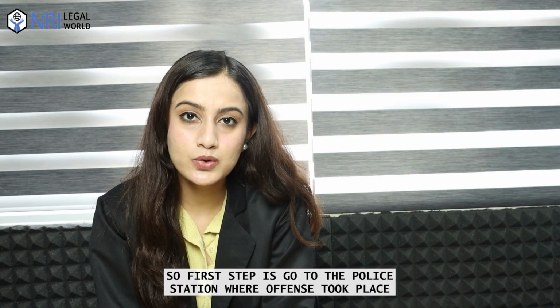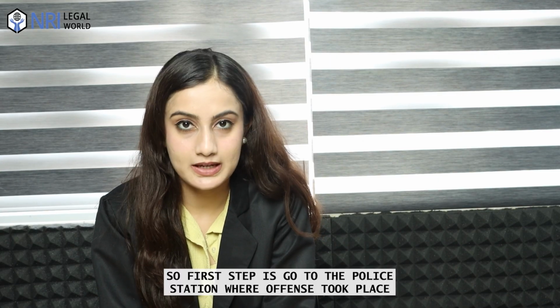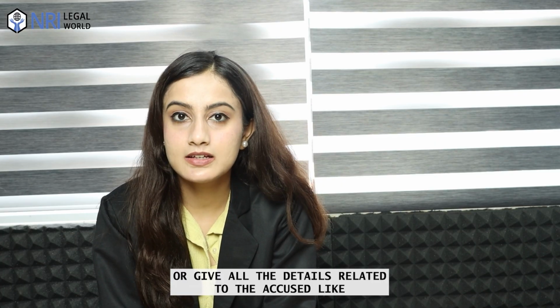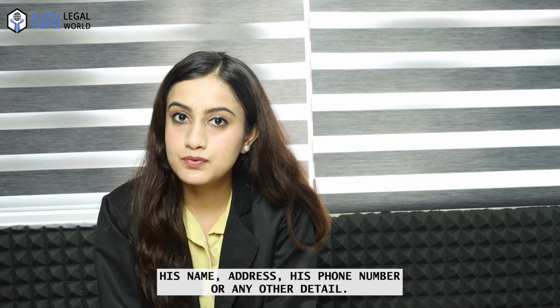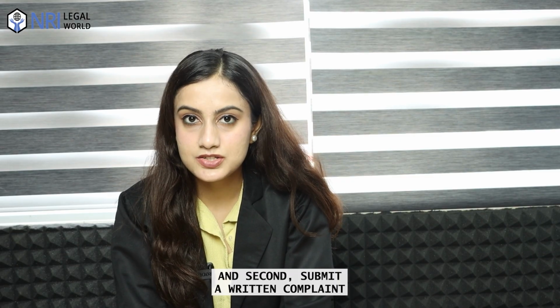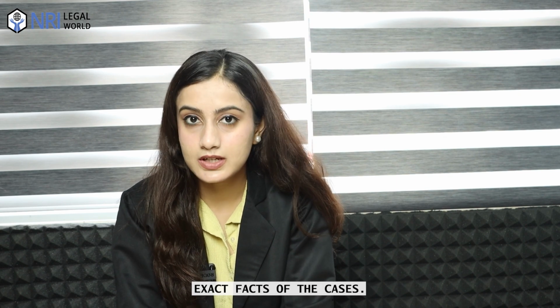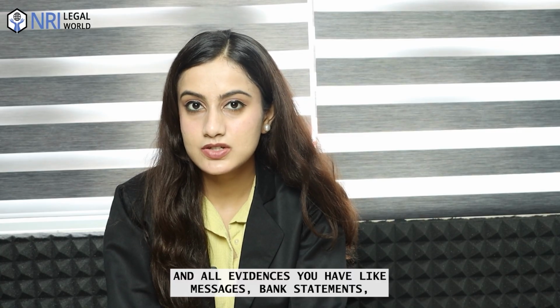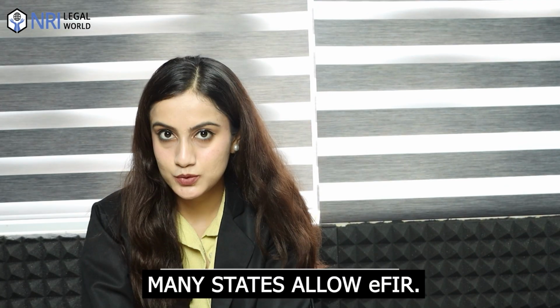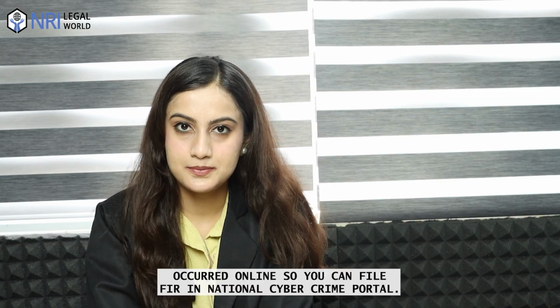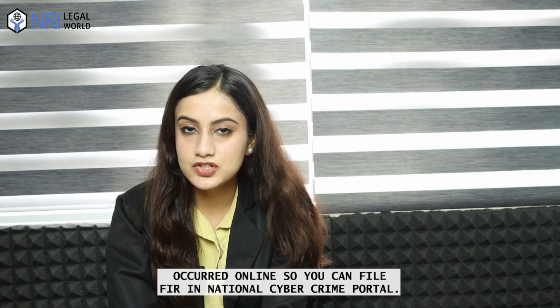So first step is go to the police station where the offence took place and give all the details related to the accused, like his name, address, phone number or any other detail. And second, submit a written complaint describing all the incidents of the act, the exact facts of the case and all evidences you have, like messages, bank statements, bank records or any other transactions. Step 2. Online FIR. Many states allow e-FIR when offences occurred online. So you can file an FIR on the National Cybercrime Portal.